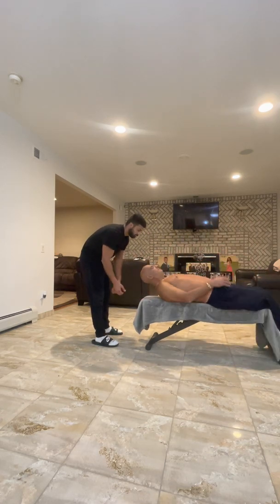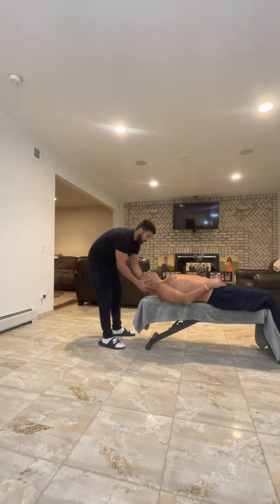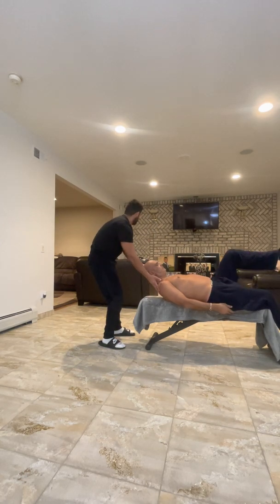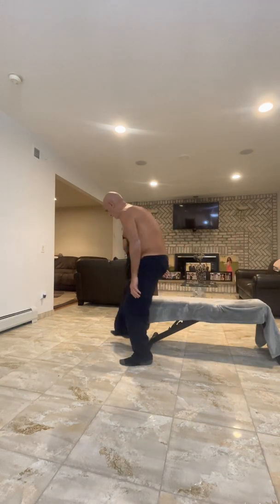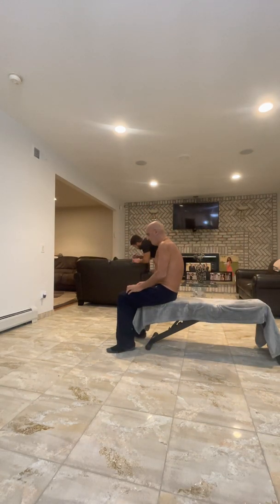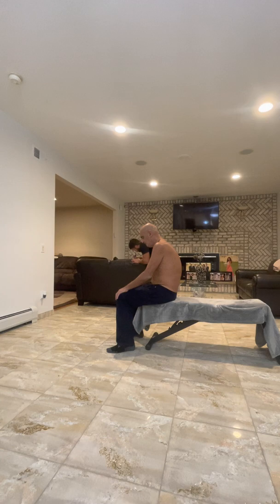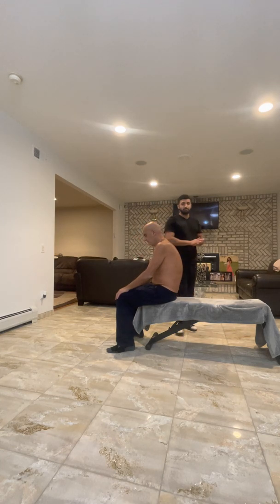Just relax your head. Okay, you can sit up again, and you can have a seat right over here. So his OA was rotated right and side bent left.